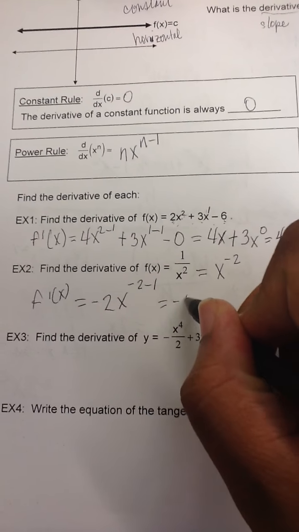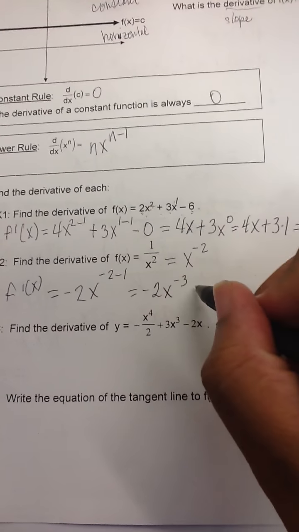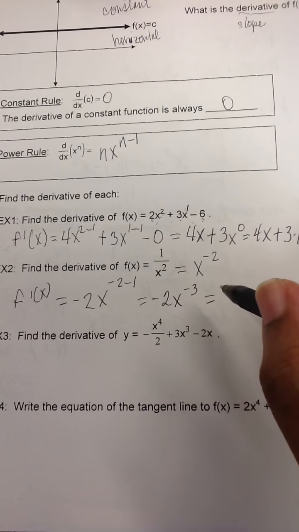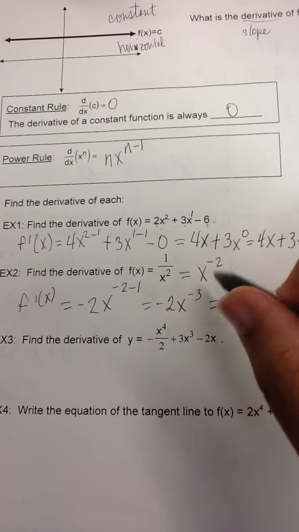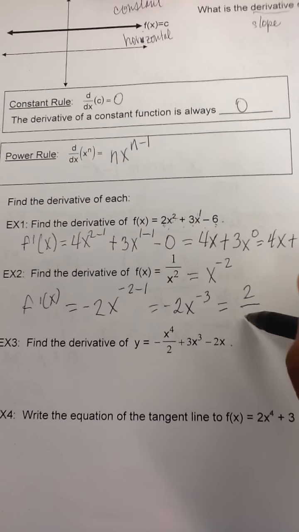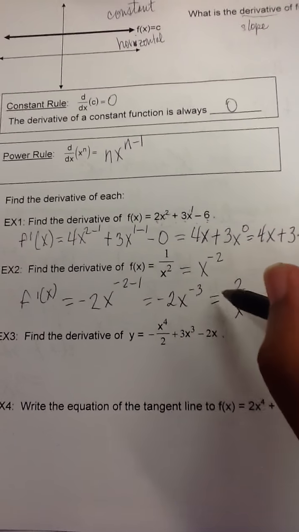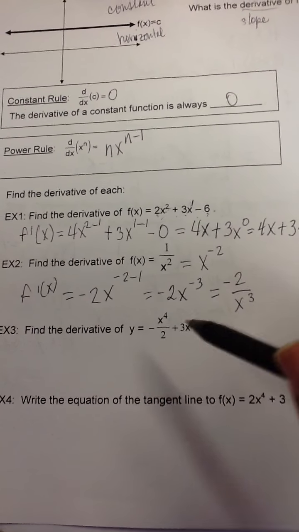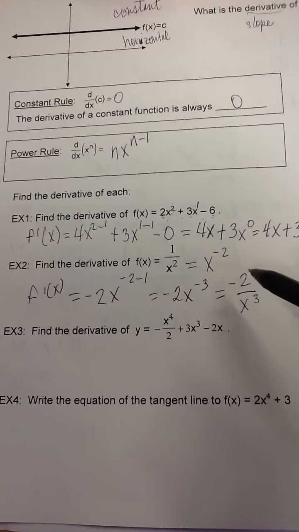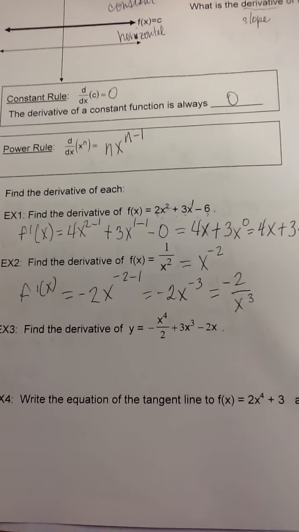That's negative 3, so it's going to be negative 2x to the negative 3. And essentially, I don't want any negative exponents. So I want to flip that to the bottom, and once I do, it makes it positive. So it's either negative 2 times x to the negative 3, or negative 2 over x to the third power, meaning I flipped it to the denominator and it became positive.